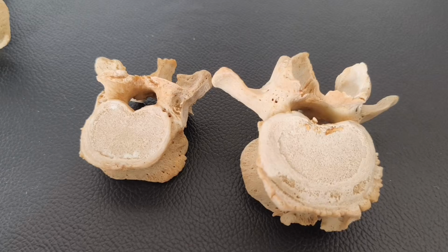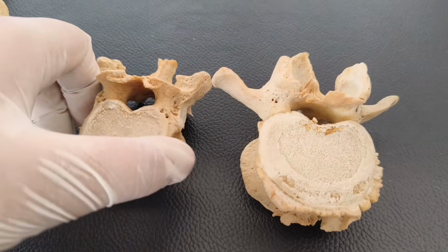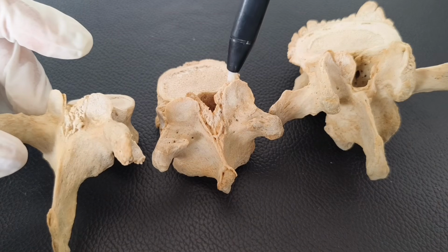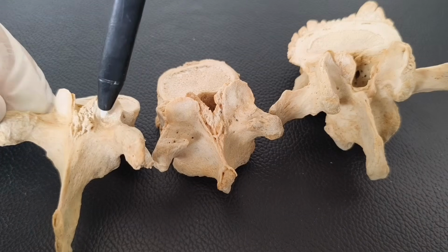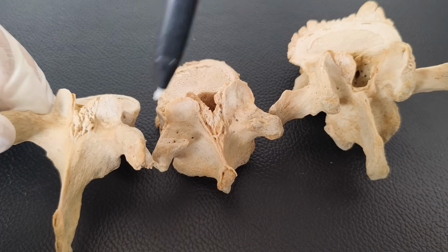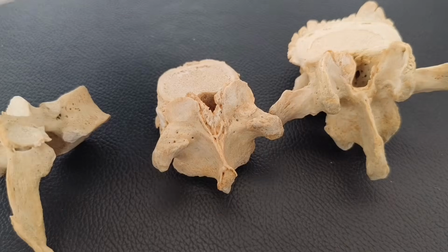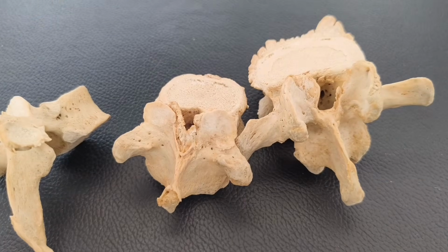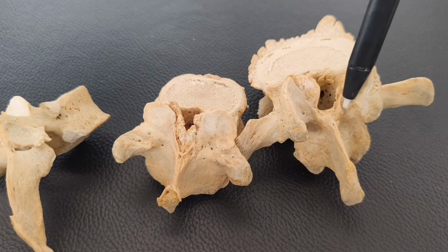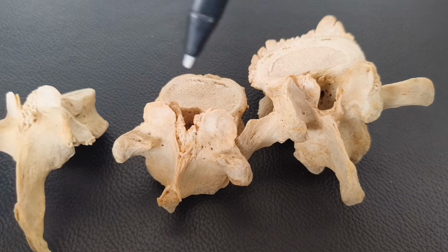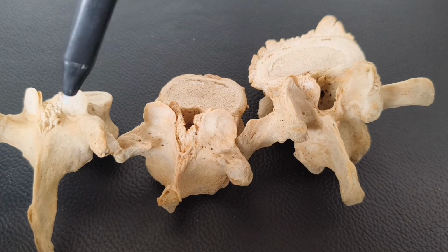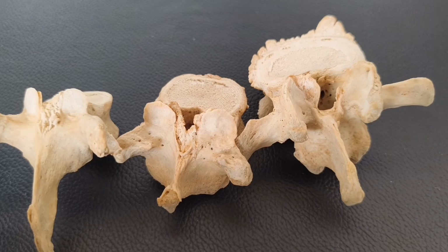Now, let's appreciate the articular facets. Talking about the superior articular facet, the shape of the superior articular facet resembles that of a thoracic vertebra. A typical thoracic vertebra has the same shape. Comparing it with the lumbar vertebra, which has a different shape, we can appreciate this as a different shape. The superior articular facet of the 12th thoracic vertebra closely resembles the typical thoracic vertebra.